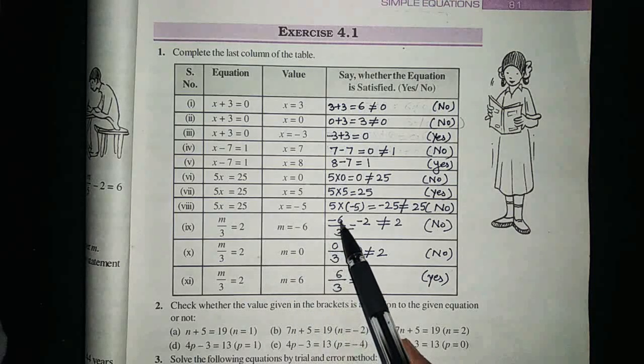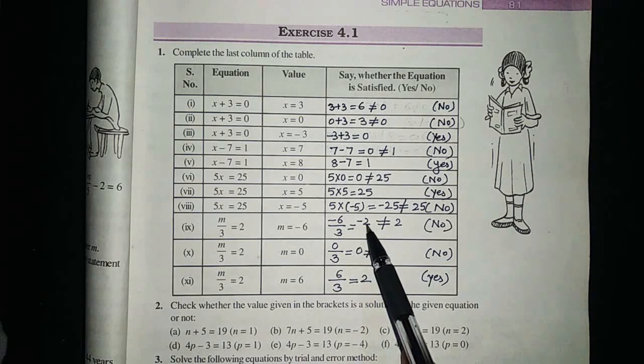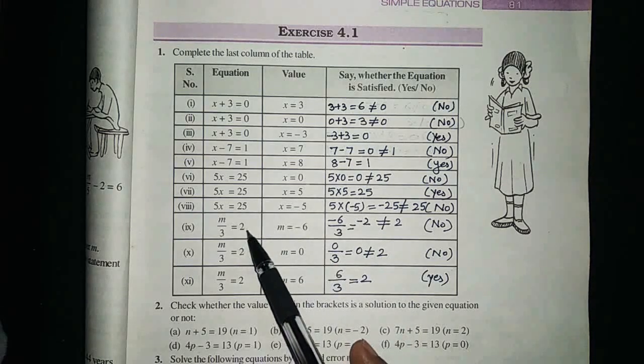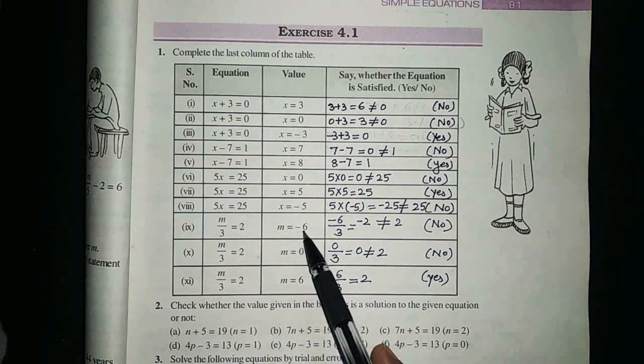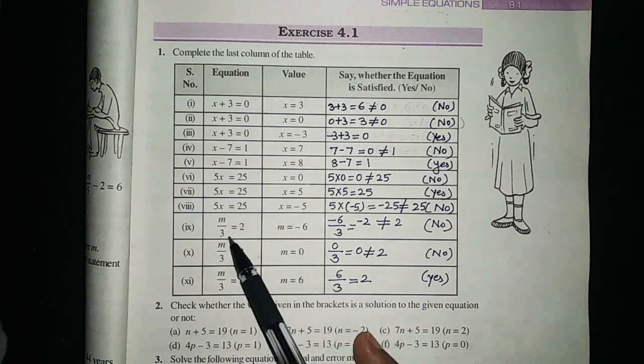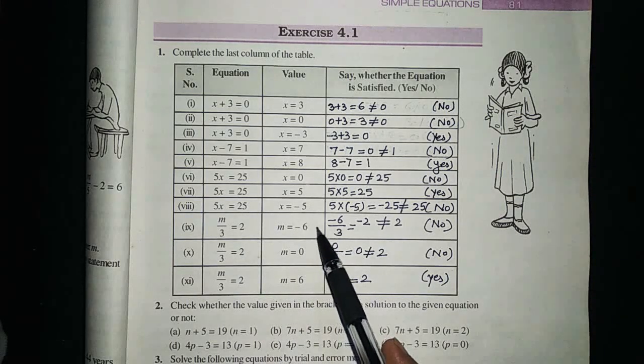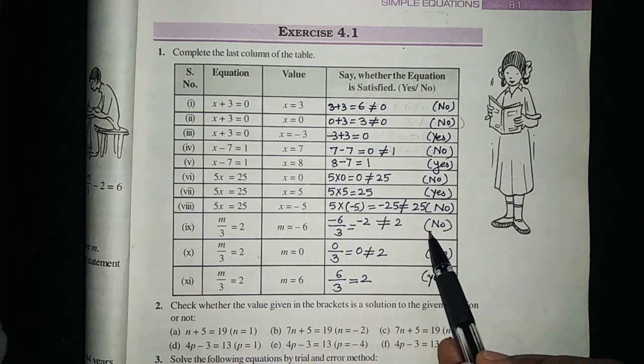After putting this value, we will get minus 6 upon 3, and minus 6 upon 3 is equal to minus 2. This minus 2 is not equal to 2. It means m is equal to minus 6 is not satisfying the equation. So here the answer will be no.